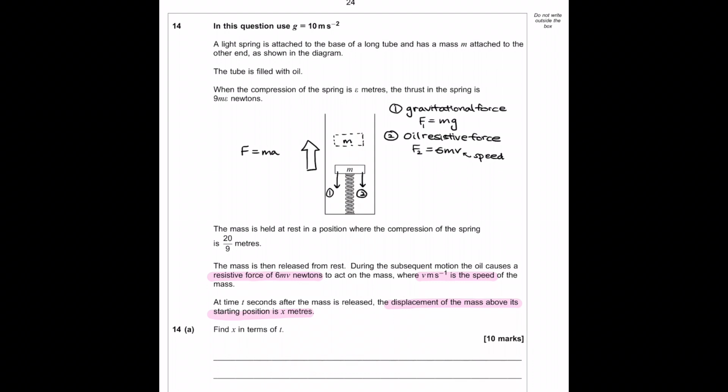And now the most complicated one is your thrust. Imagine your spring is squished. Then what it naturally does is try to recover its original shape by going opposite to the compression. In the question, it says whenever it's compressed by epsilon meters, it gives a force in the opposite direction with a size of 9 epsilon newtons.